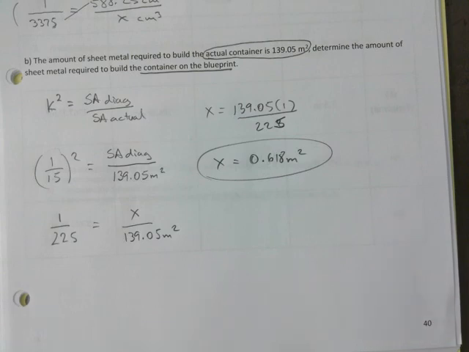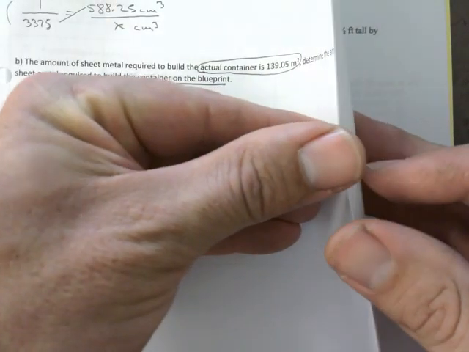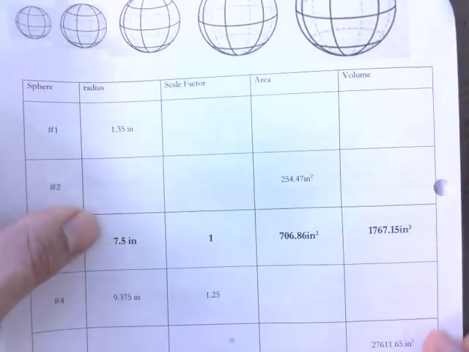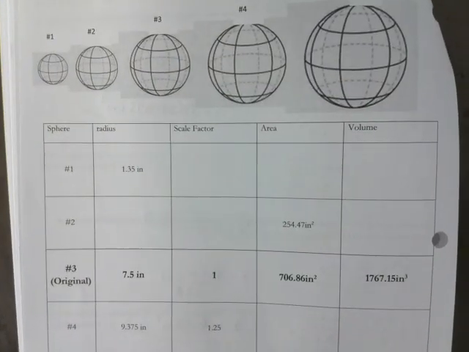All right, I want to do a table with you. So let's go to 41. We're making a bunch of spheres.